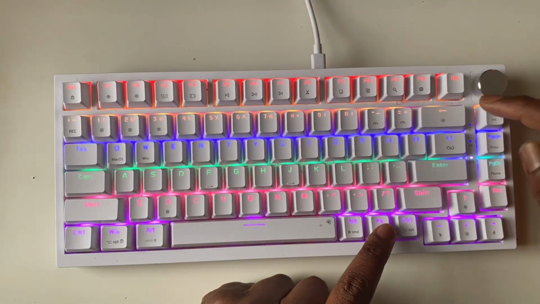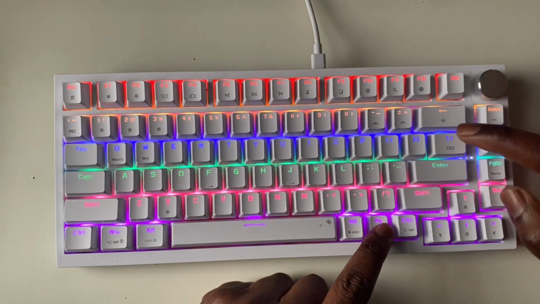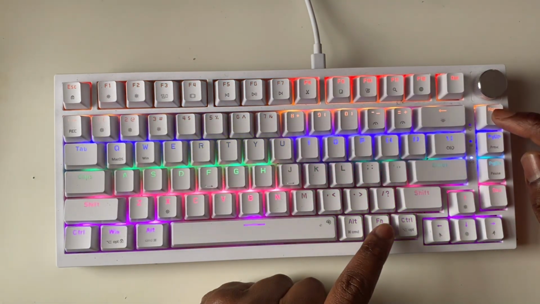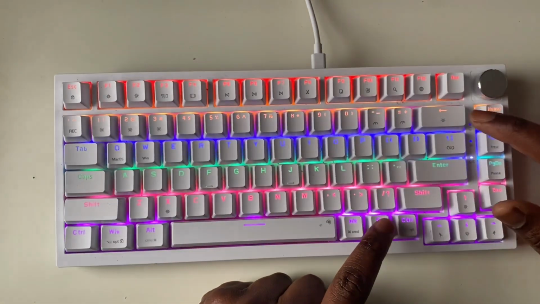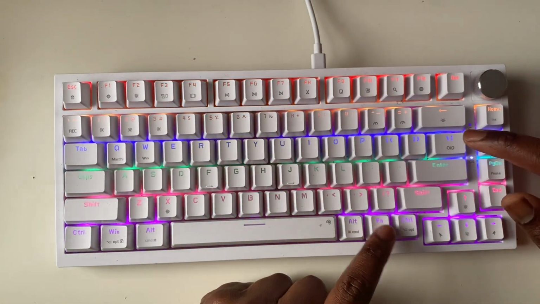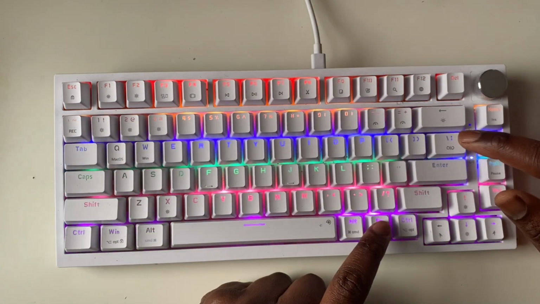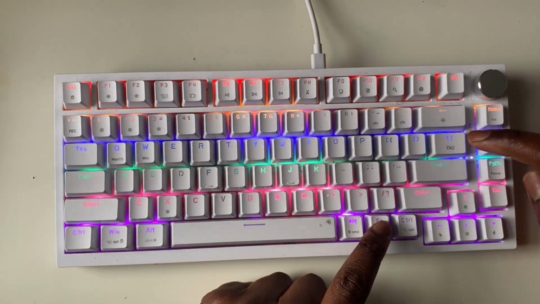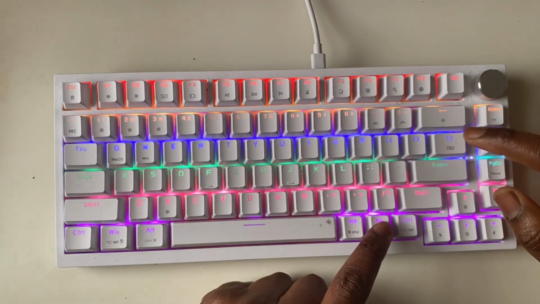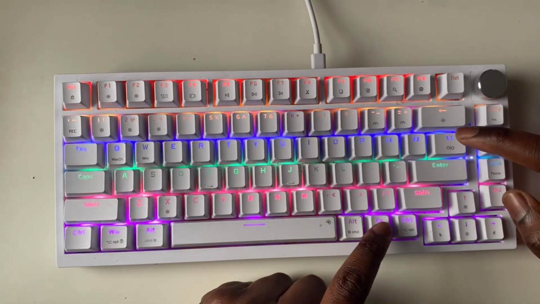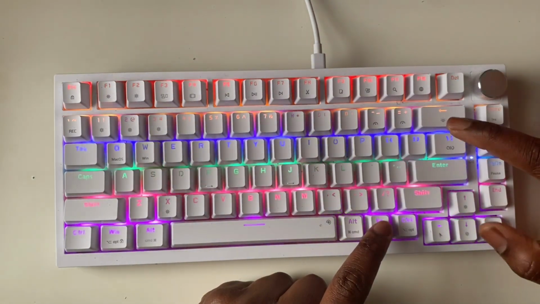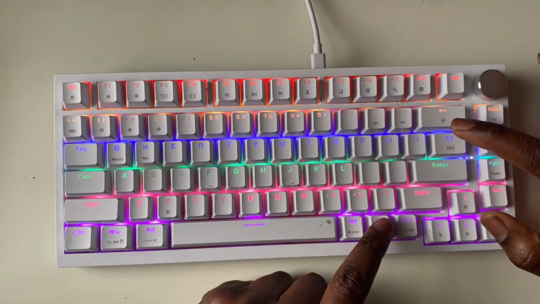LED formats. So that's one of them. Okay, 2, 3, 4, 5. I don't know why someone would like this one. I guess if you're a gamer or whatever, you want to create an ambiance. Here's another one.